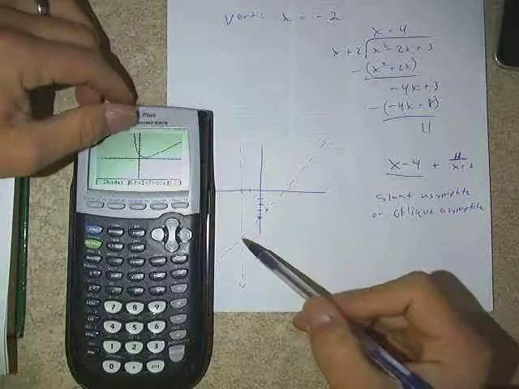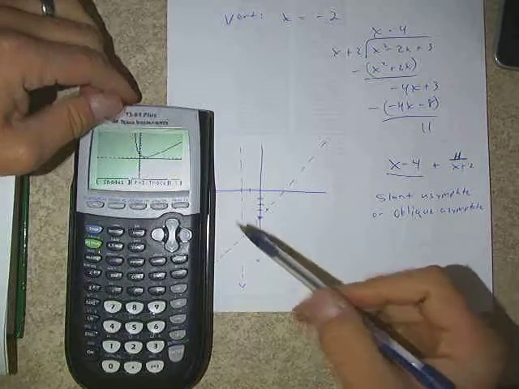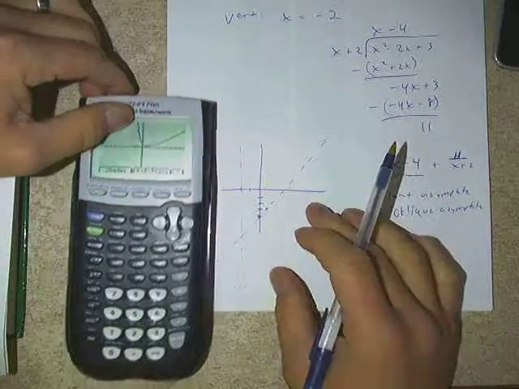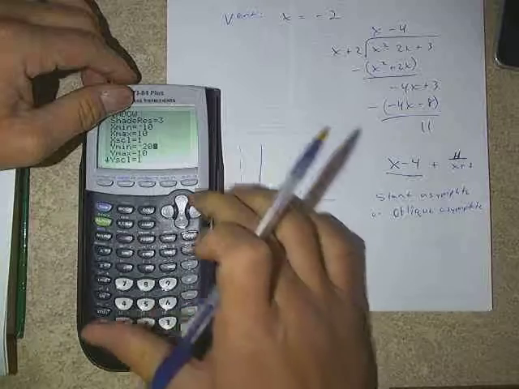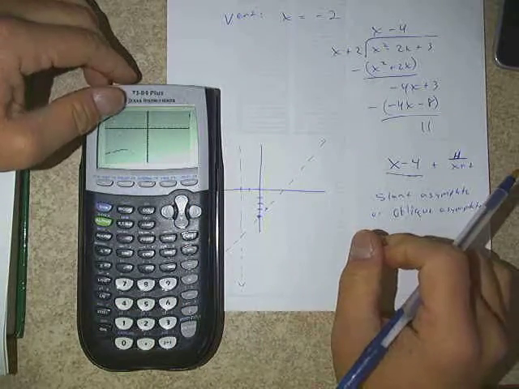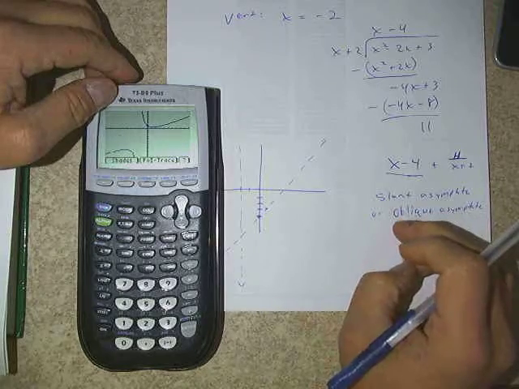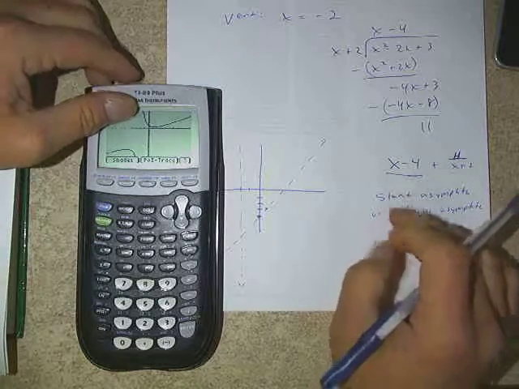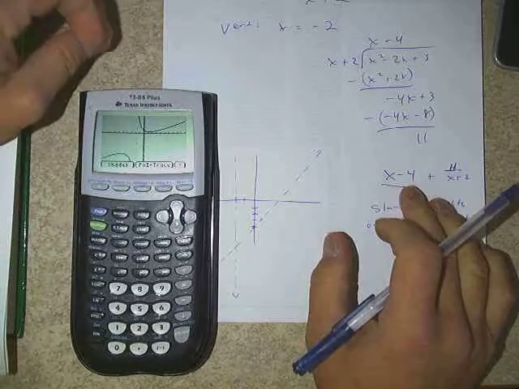And when we graph it, we can see that. Keep in mind that this intersection between these two is kind of down far. We might not be able to see it here, but we know we should expect something on either side of the asymptote here, so I'm going to change my window to go down to -20, let's say. Let's see if we can see the other branch of this. All right, there it is.